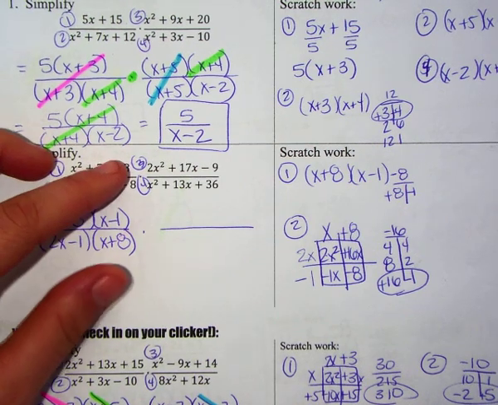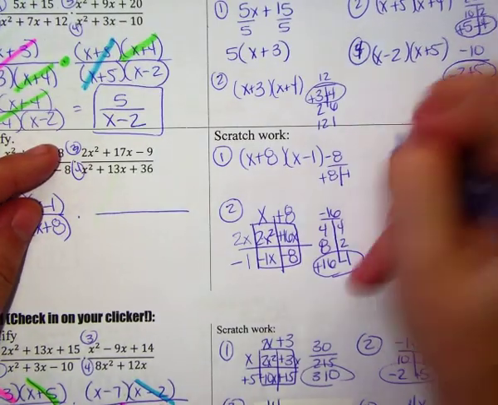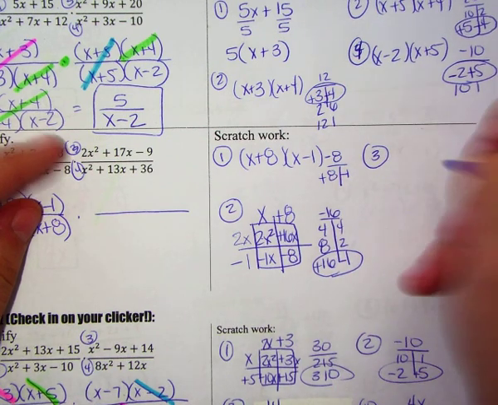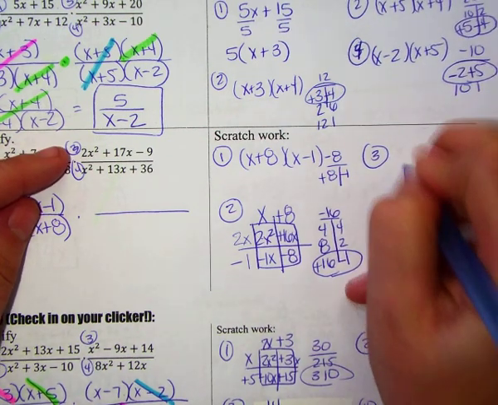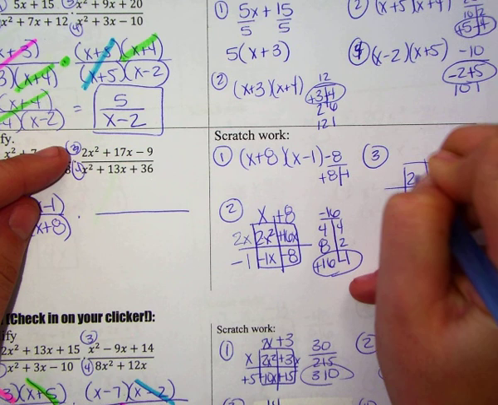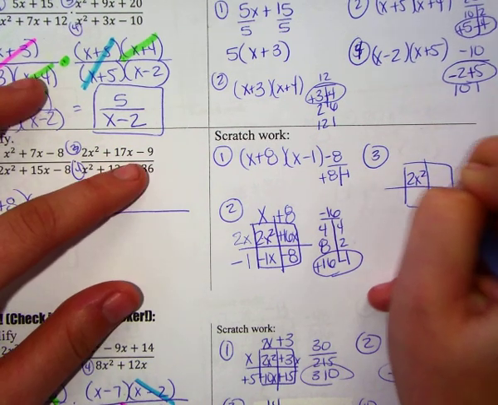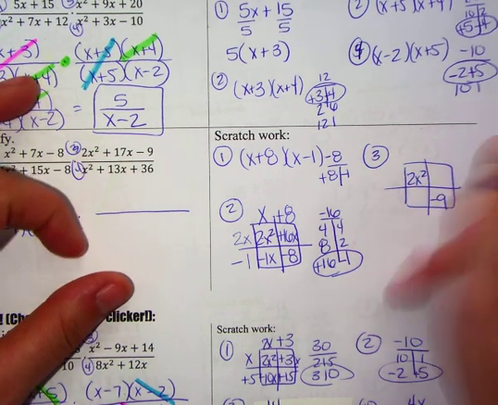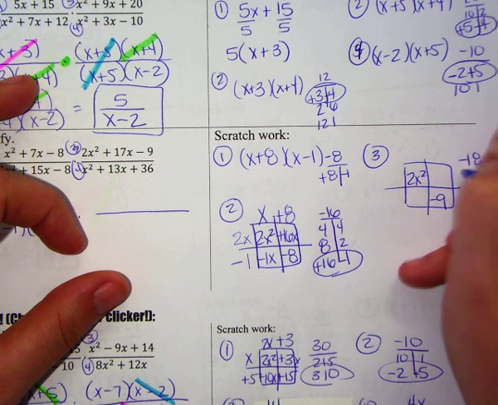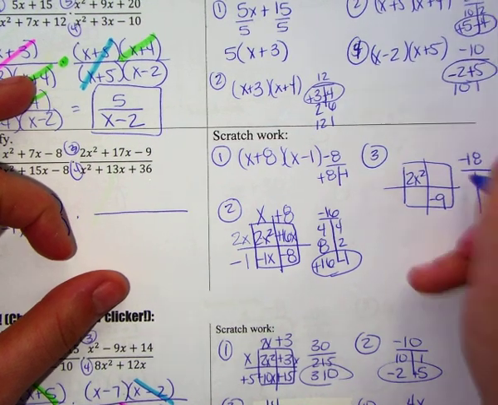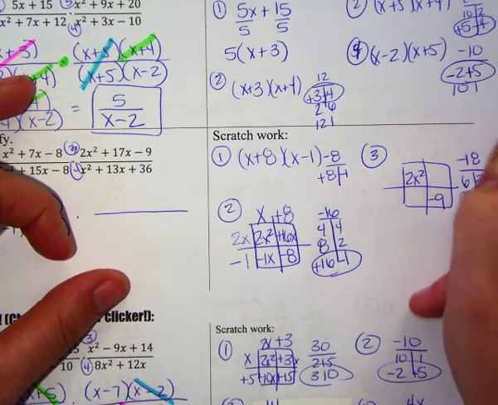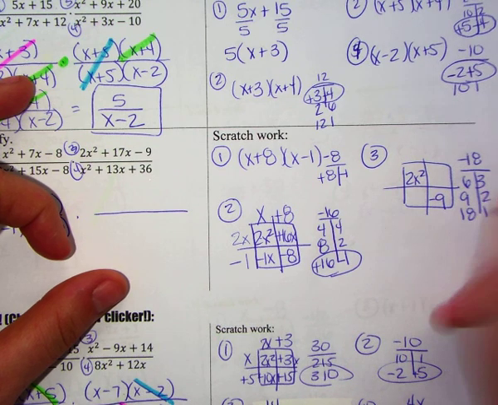Go ahead and factor number 3. I'm going to need to use the box method again because a is not 1. 2x squared plus 17x plus 9. A times c goes in the t-chart. The factors of 18: 6 and 3, 9 and 2, 18 and 1.